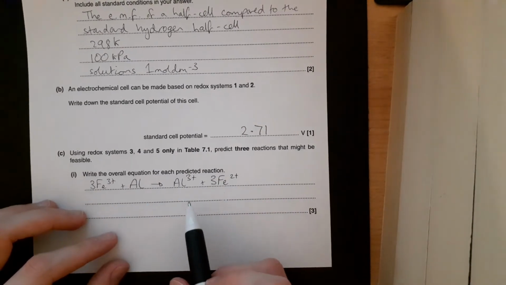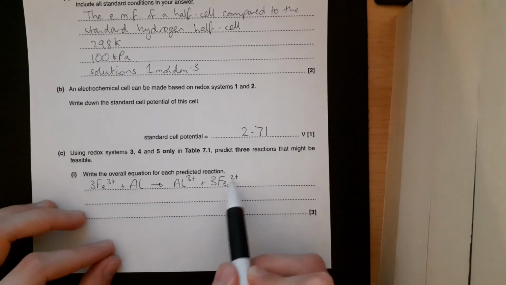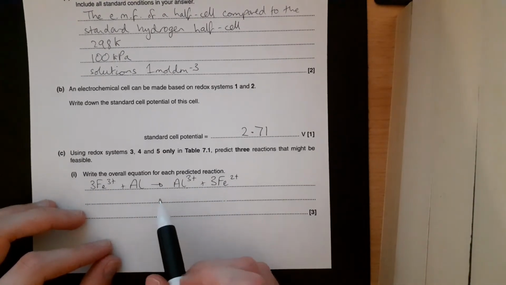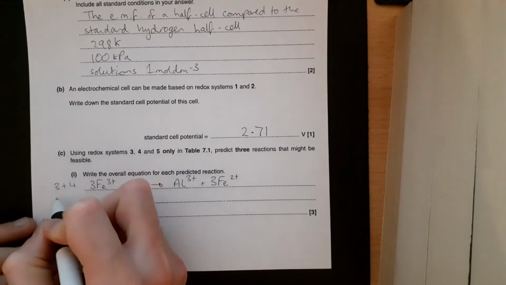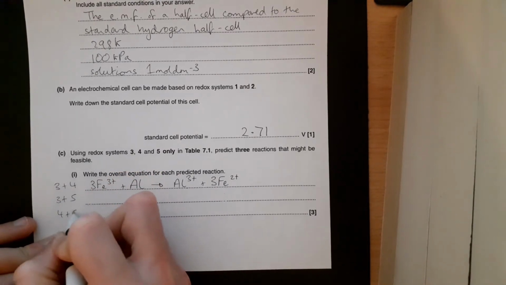And again, check the charges are balanced. We've got 9 plus, and 6 plus and 3 plus is 9 plus. So that was 3, and that's right. This is 3 and 4. This is going to be 3 and 5, and this is going to be 4 and 5.